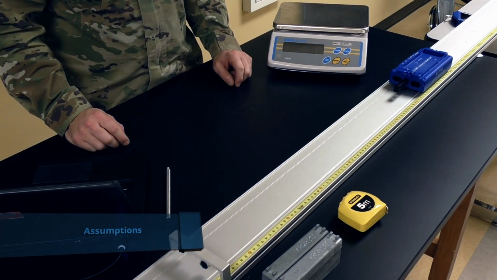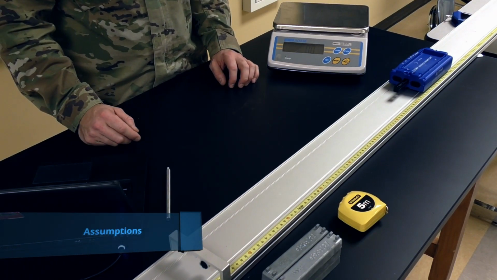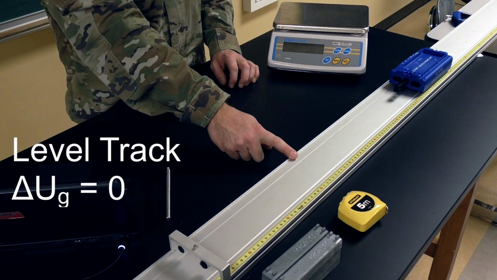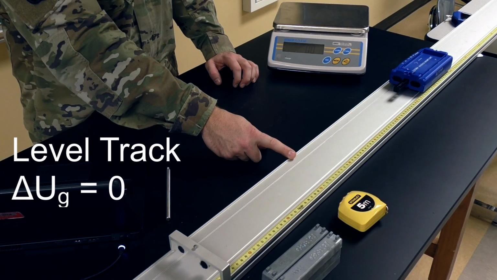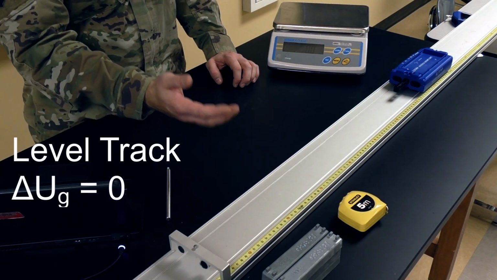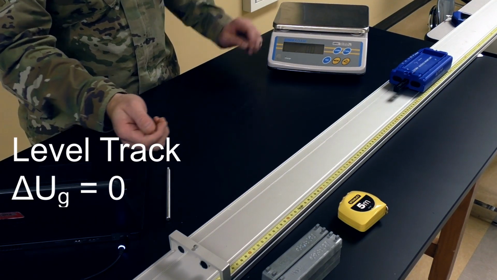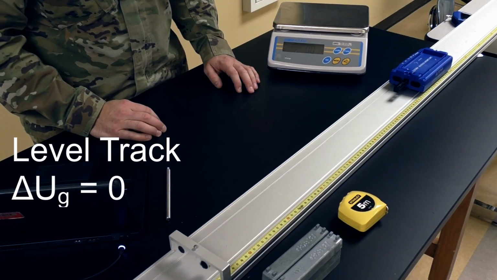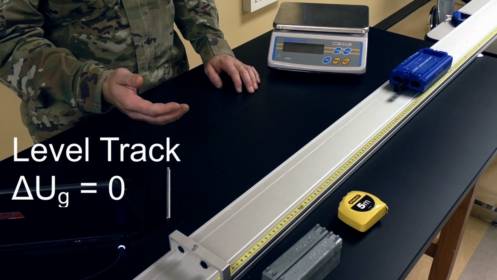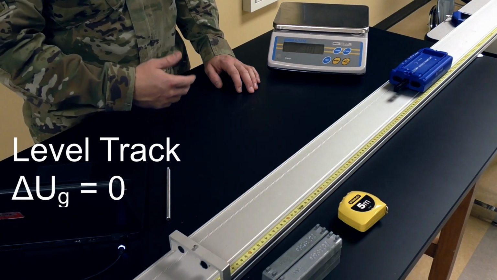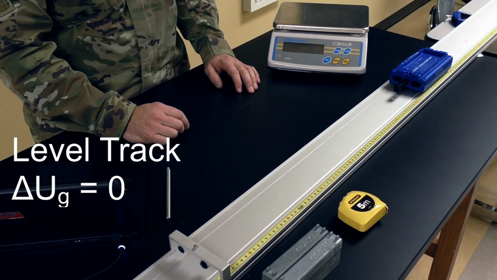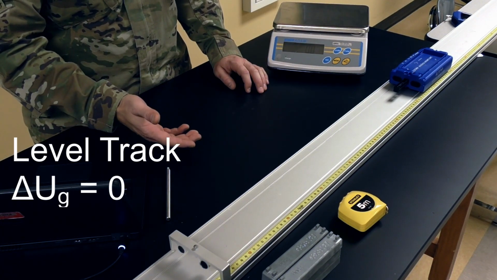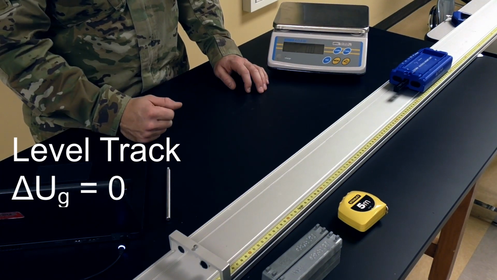Before we go any further, I'd like to talk about the assumptions that we need to make in order to conduct this lab. First, we need to assume that our track itself is completely level. If that wasn't the case, then we would have to take potential energy due to gravity into account. And depending on how the track was actually oriented, it would either increase the spring constant or decrease it. So I took great care before we started doing this experiment to make it as level as I could.